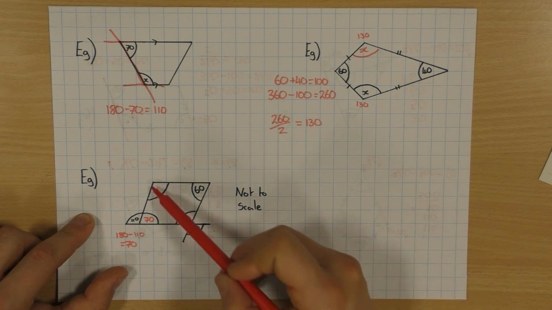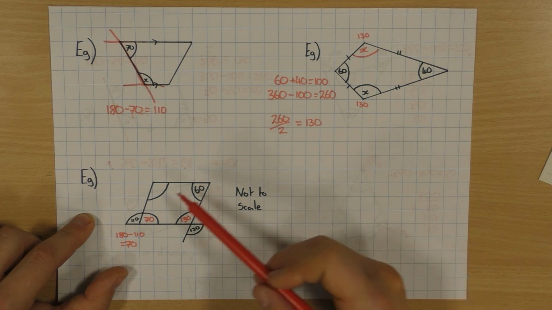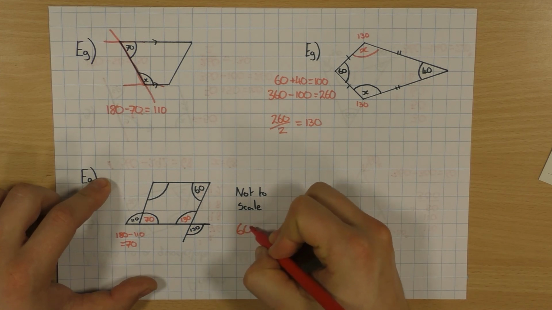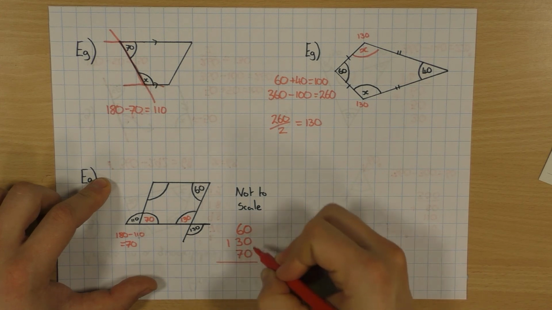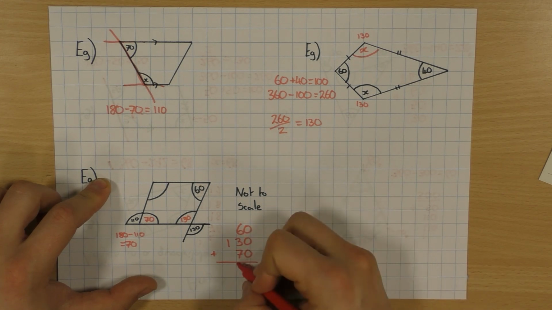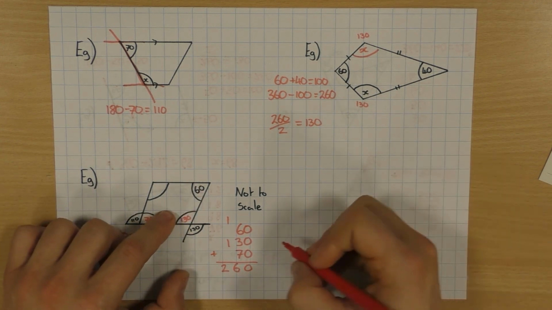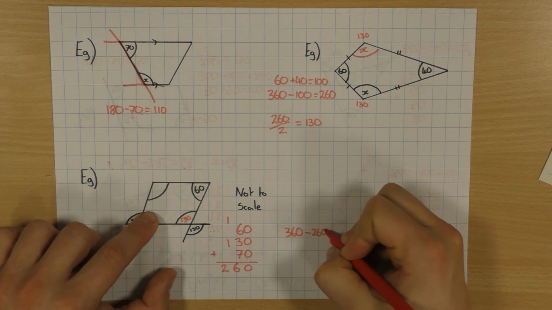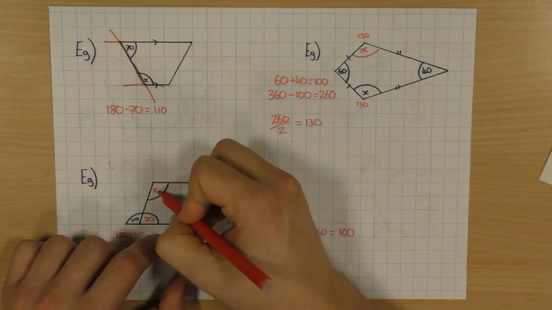I've deliberately put here "not to scale" because it might look a bit like a parallelogram, so I put not to scale to show you it isn't, because obviously these angles here don't follow the same characteristics. So I'm going to add these up, so 60 plus 130 and 70, so 0, 0, 0, sorry, put a plus there. 7 add 3 is 10, add the 6 is 16, so 6, carry the 1, and then 2. So they all add up to 260, and then 360, which is what they all add up to, minus the 260, which is what these three add up to, is obviously going to leave us with 100. So that angle there is just 100.